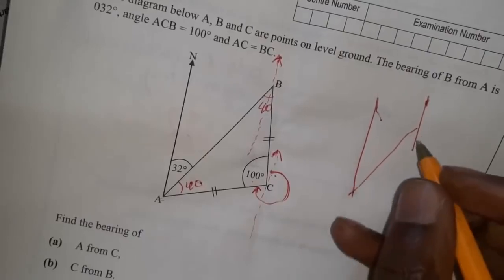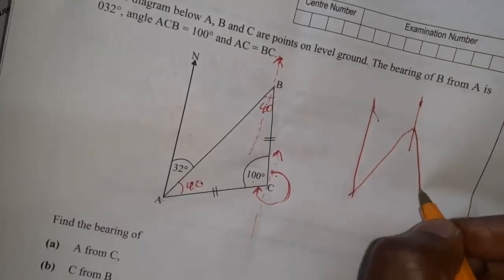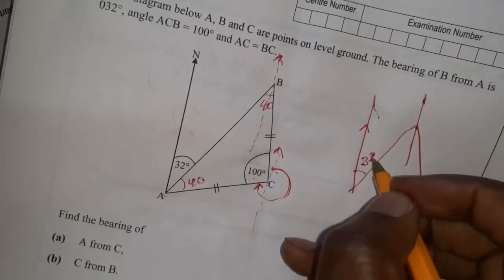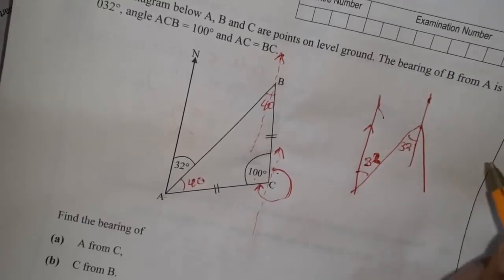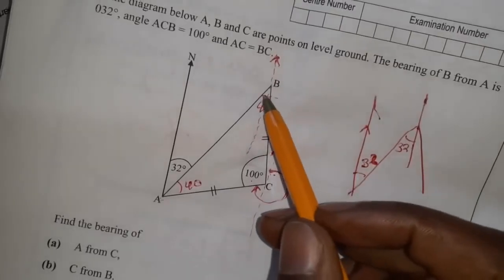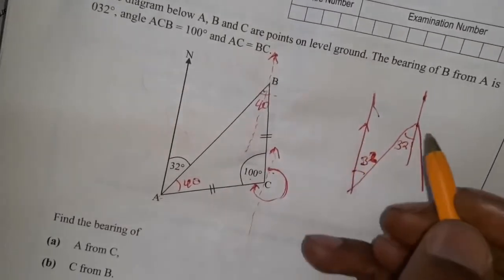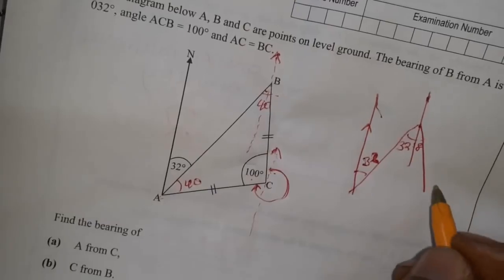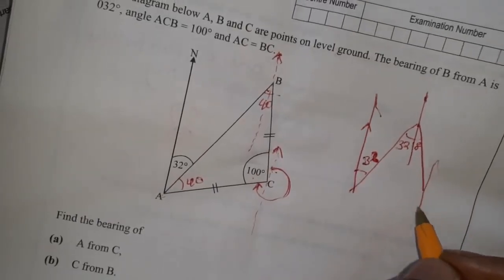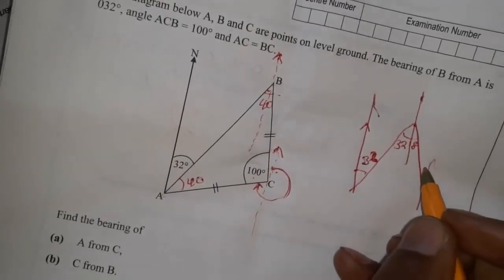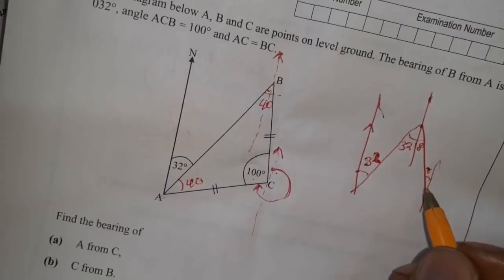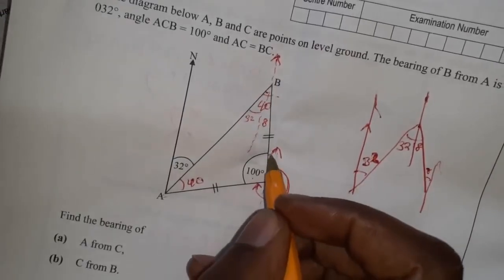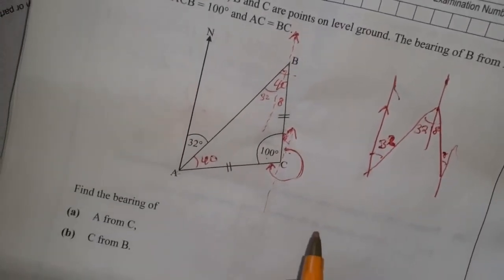If this angle here is 32, then you should know that this one here is also 32. If this other angle is 32, then since the entire angle is 40, this smaller part is 8. If this is 8, then this angle here is also 8. So this is 8, this is 32, and this angle here also is 8.